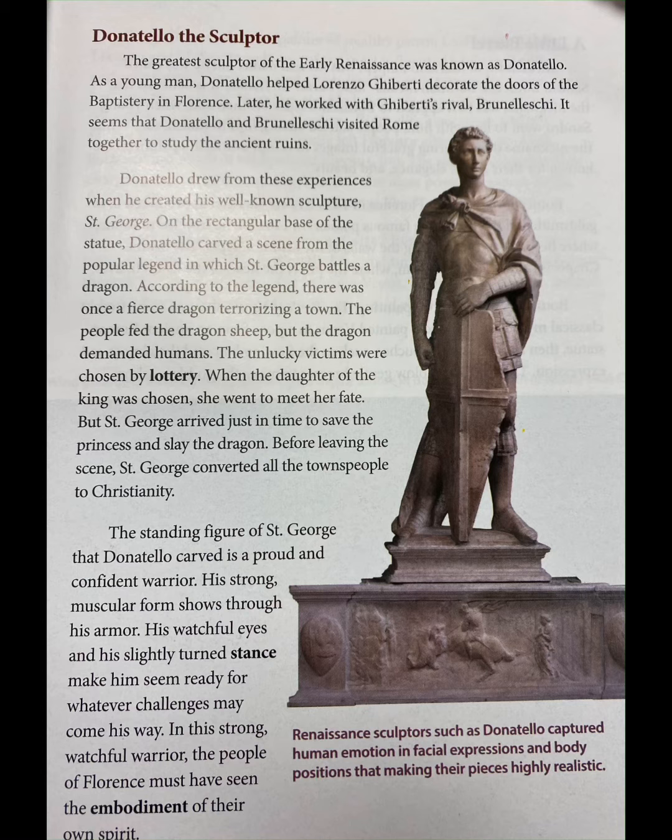The unlucky victims were chosen by lottery. When the daughter of the king was chosen, she went to meet her fate. But St. George arrived just in time to save the princess and slay the dragon. Before leaving the scene, St. George converted all the townspeople to Christianity.